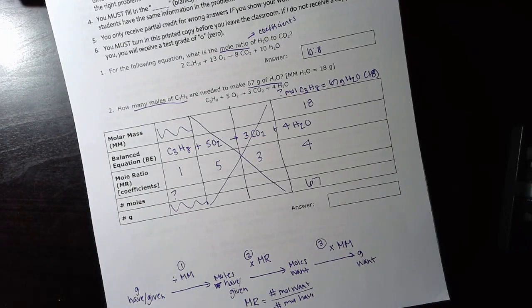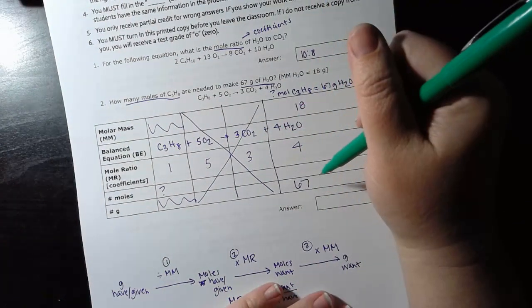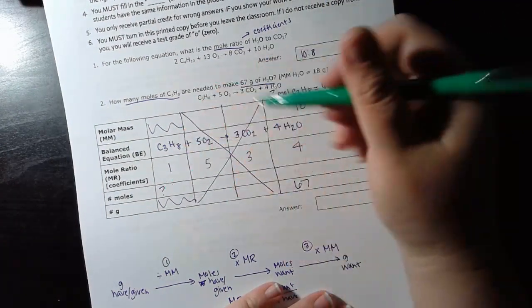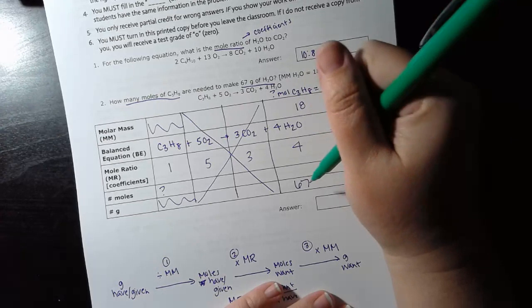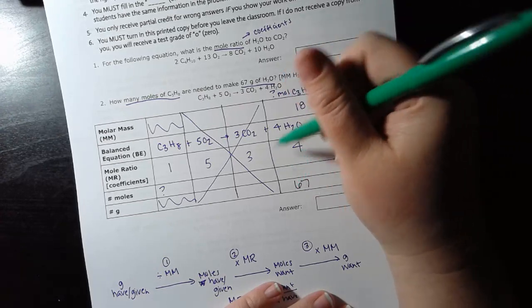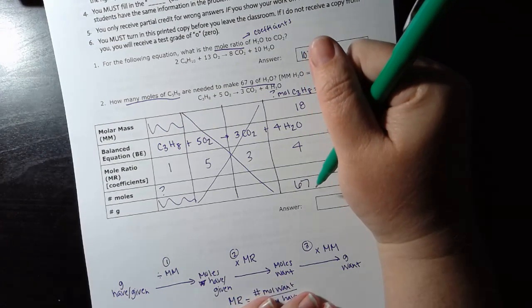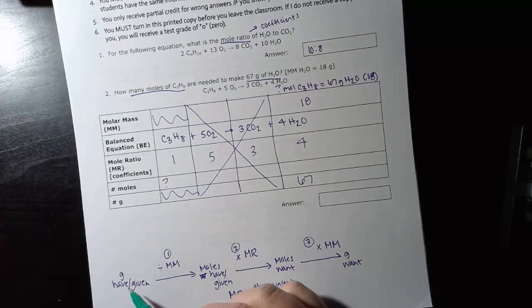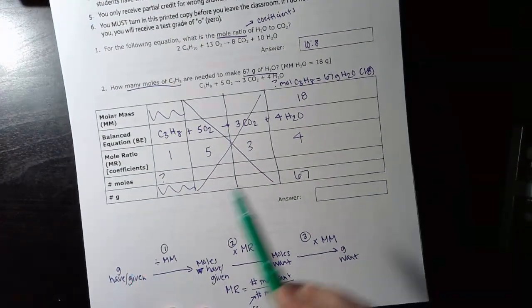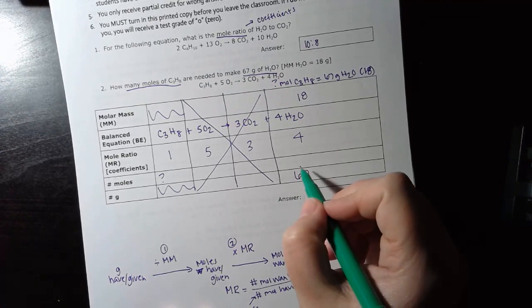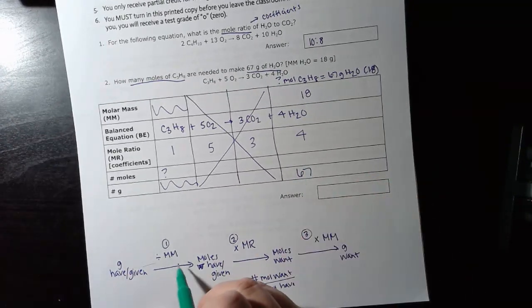I'm going to use a different color pen for what I'm doing as I'm solving. So this is where I'm starting, because that's where I'm going. This is the information I was given. You're either given moles or grams, so that's where you're looking. This is the number I was given, so I was given grams. Based on here, my first step is to go from grams of what I have to moles of what I have. So that's step number 1, which says divide by the molar mass.